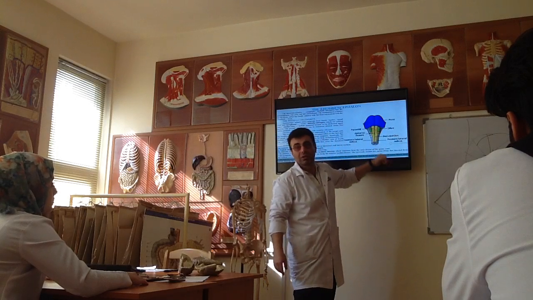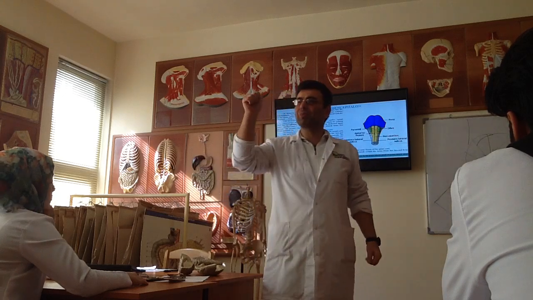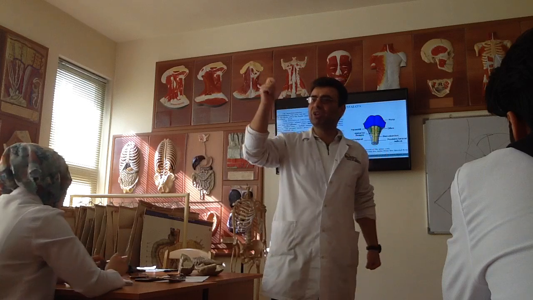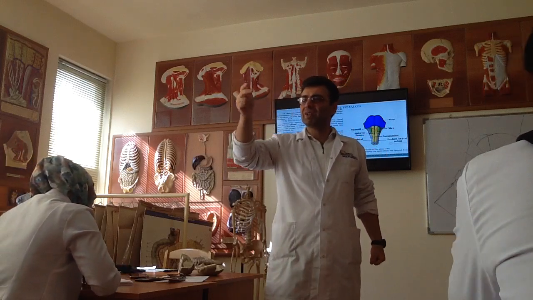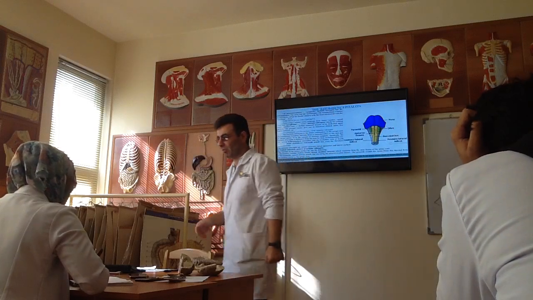Let's say once again, guys, the anterior surface: bulbopontine groove, anterior median fissure, pyramids, and decussation of the pyramids. Right, please. Lateral surface of the medulla oblongata.